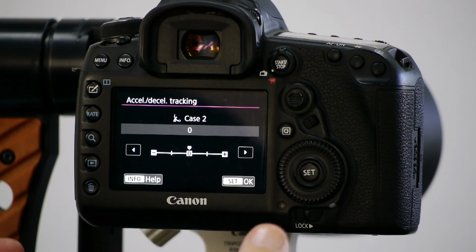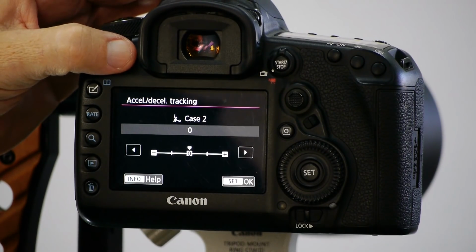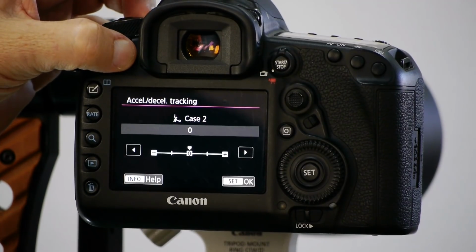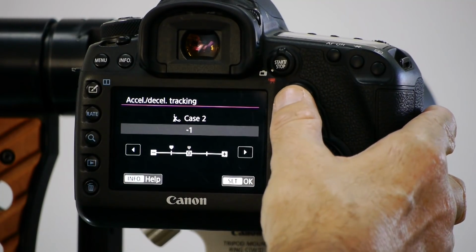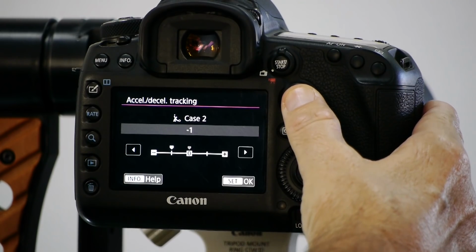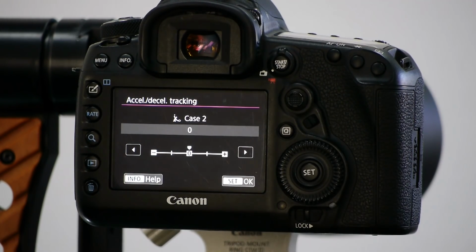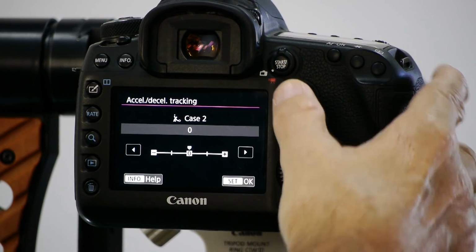It doesn't have any descriptive text, although you can push the info button if you want a description of what those settings do. But the way that I best understand it is that the 0 setting is suited for subjects that are moving in a relatively constant and stable way. If we take it to -1 or -2, we increase the stability of the focusing system, and we sort of slow down its response to sudden and erratic changes. If we take it to +1 or +2, then we make our focusing system respond quicker to erratic and unpredictable changes in our subject's movement.